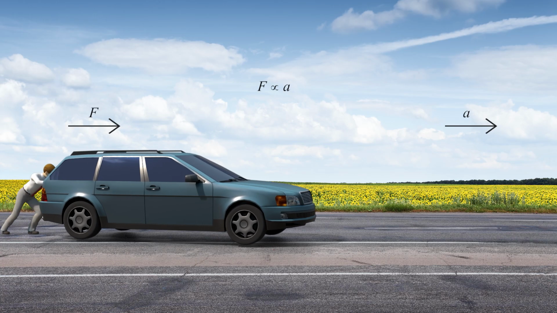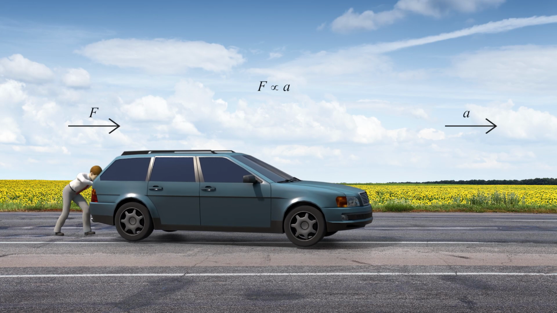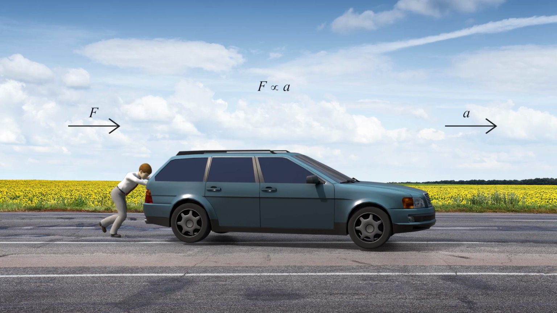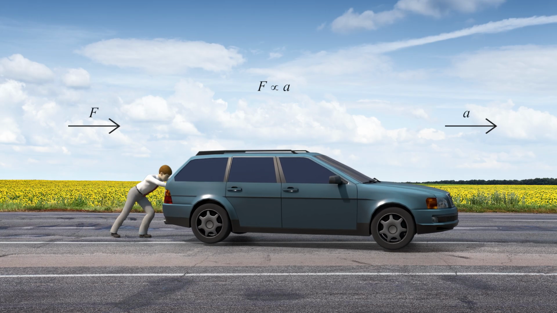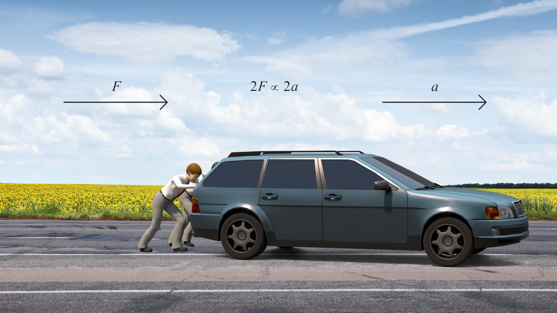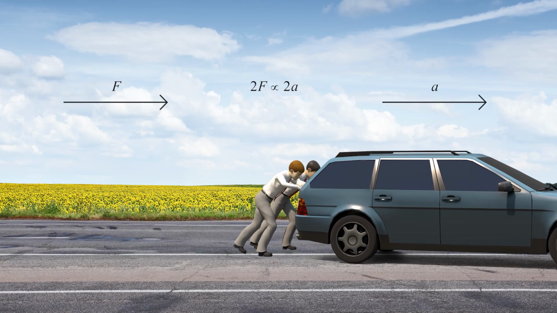Let's consider the example of a person pushing a stalled automobile. The force applied by the person will cause the automobile to accelerate at a certain rate. If we add another person pushing with the same amount of force, the force is doubled. Since the mass of the automobile remains constant, the acceleration will also double.